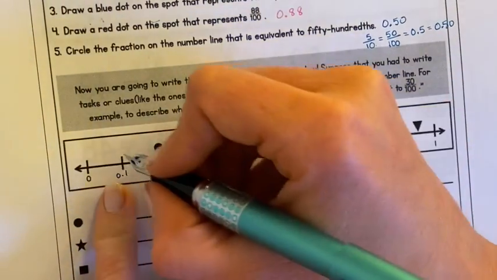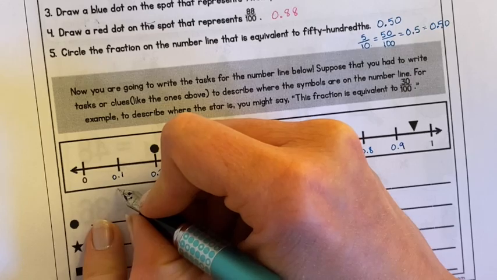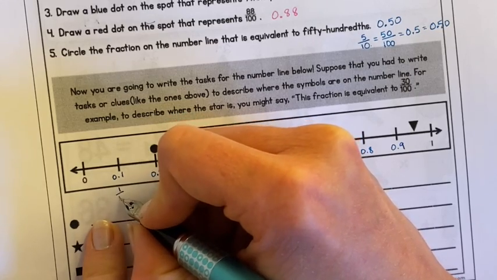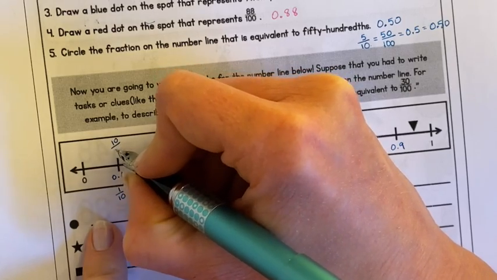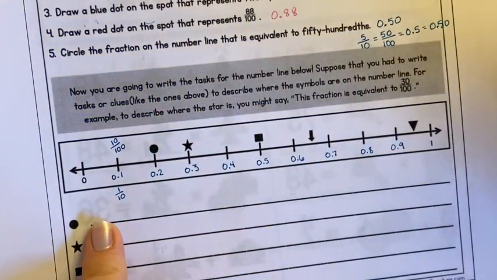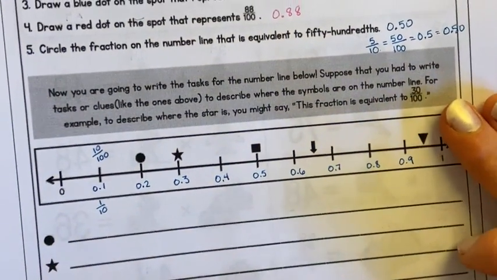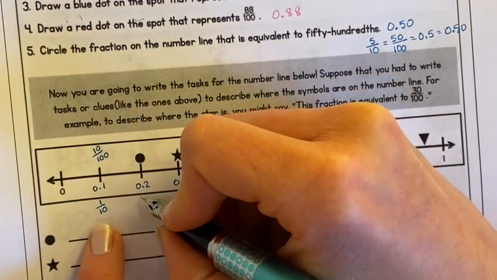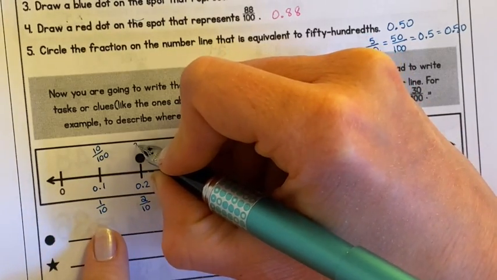Now I'm going to put our fractions on the top to help you too. Actually, I'm going to put the fractions underneath here. So I've got 1/10, and I'll put 10 hundredths up here so you can see. I hope this doesn't get too confusing, but I really want you to see how these all relate to each other. Okay, and then here I have 2/10 or 20 over 100.